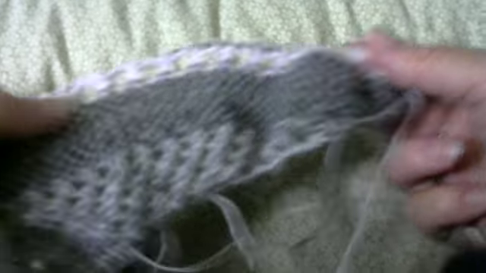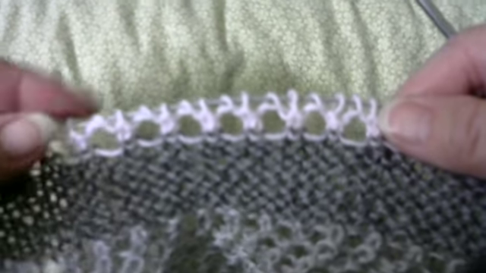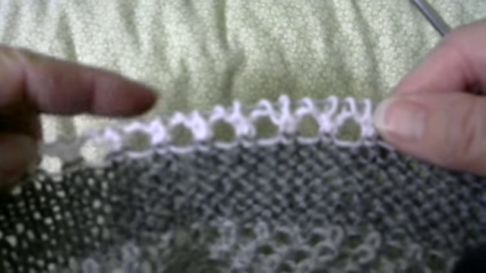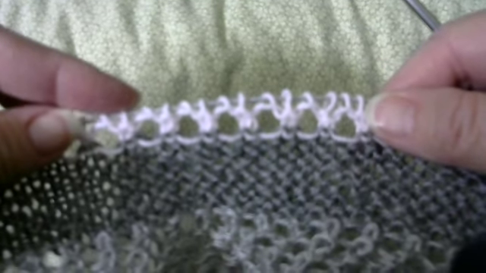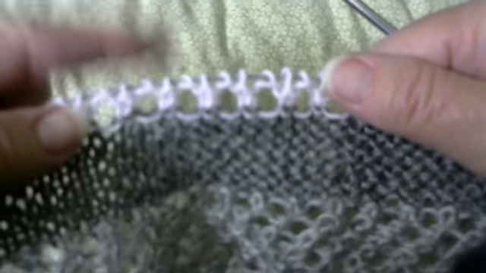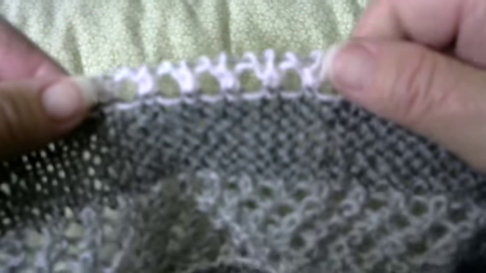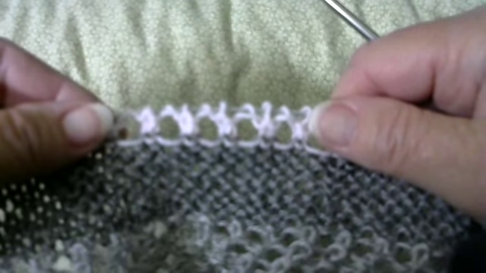Okay, let me turn it around here. This is the right side, and as you can see, you now have your eyelet stitches going across. You have 1 row of eyelet. You could pick up on the next row here and just begin doing the garter stitch like what is here, and you would just have 1 row. But if you want multiple rows like it is here, then you're going to continue with this eyelet pattern, but 1 row will be even, 1 row will be odd, and you'll have that extra stitch to deal with.